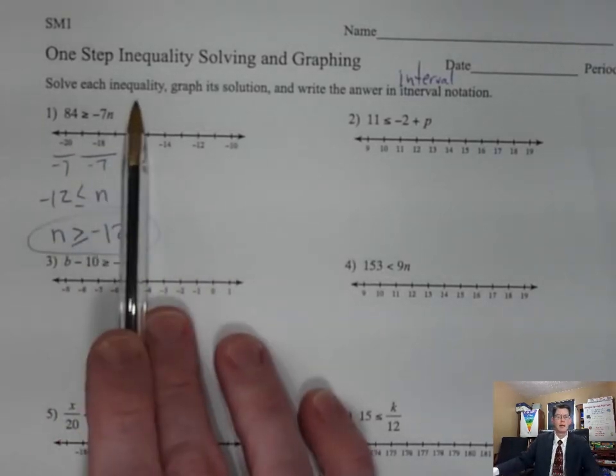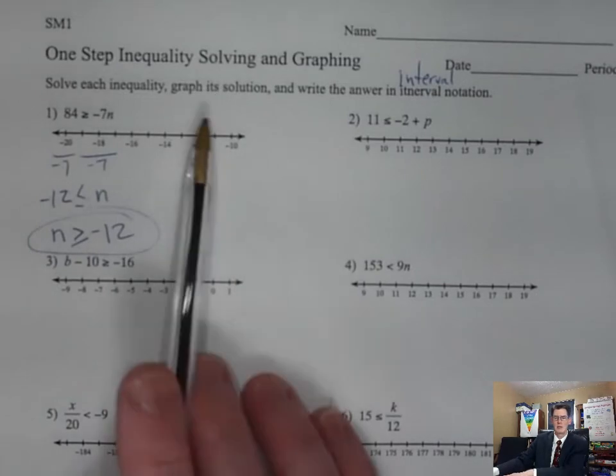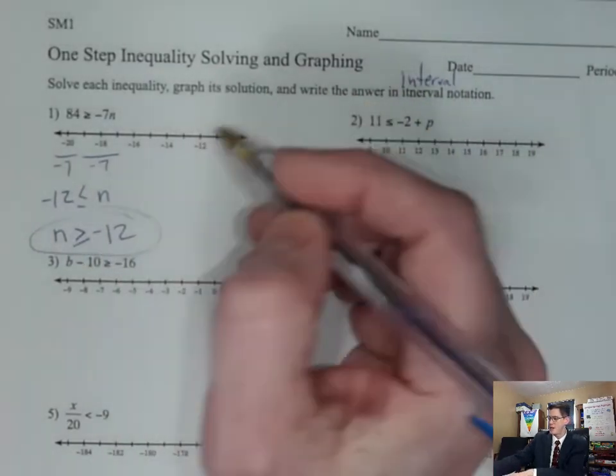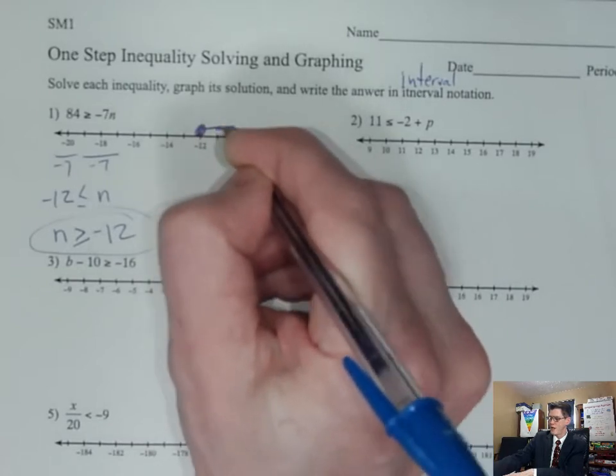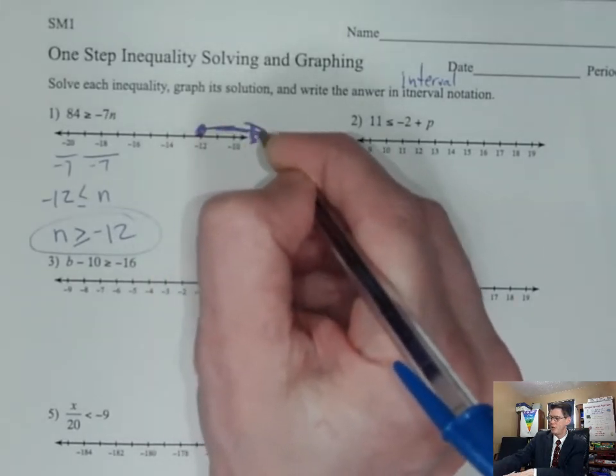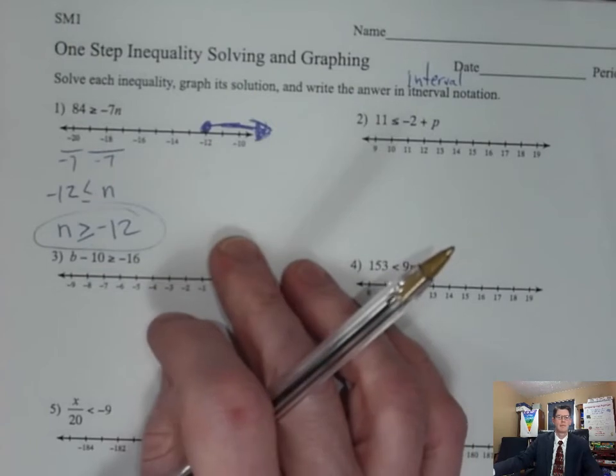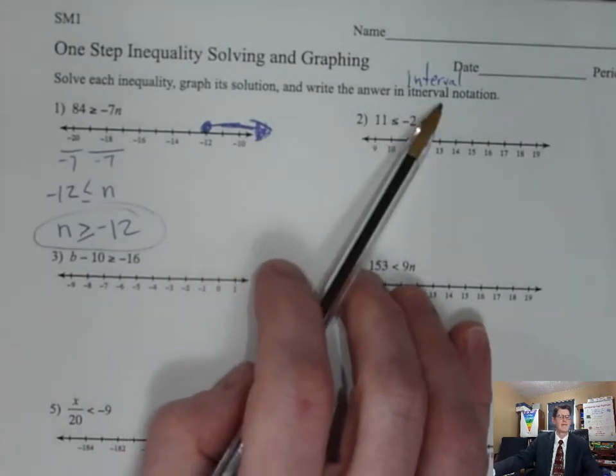Solve each inequality. Done. Oh, we have to graph it too. So all the numbers from yesterday, bigger than or equal to -12. So bigger than or equal to -12, all of the numbers. There we go. Done. Oh, and write an interval notation.